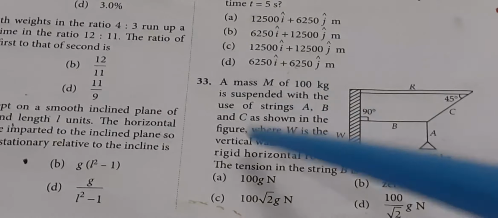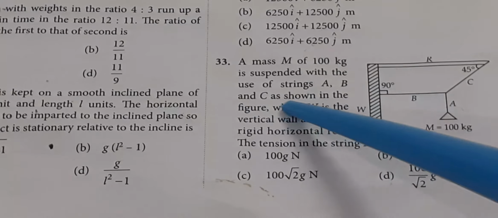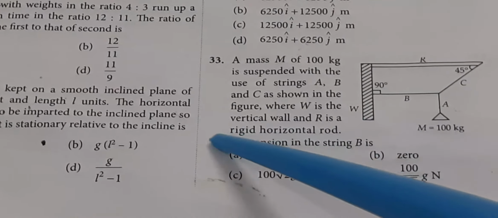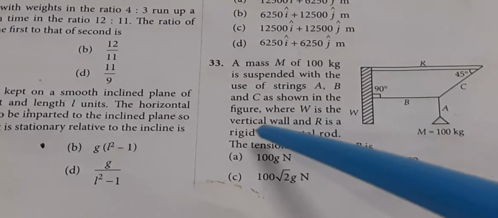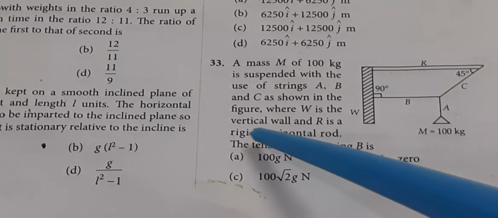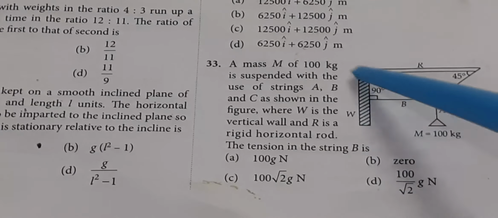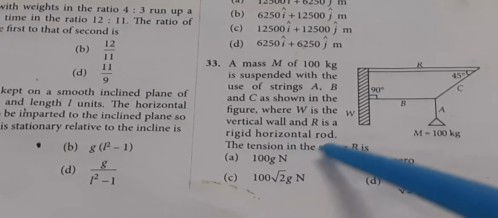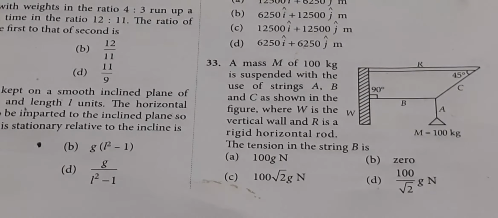Now a mass of big M, 100 kg, is suspended with the use of strings A, B and C as shown in the figure. W is the vertical wall and R is a rigid horizontal rod. This is R, this is the vertical wall. And we have to find the tension in string B. This is also a very simple job.